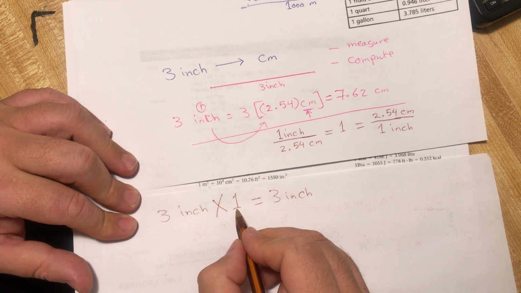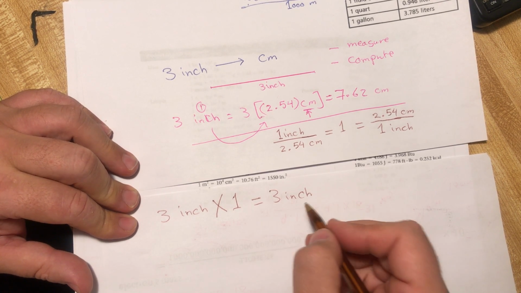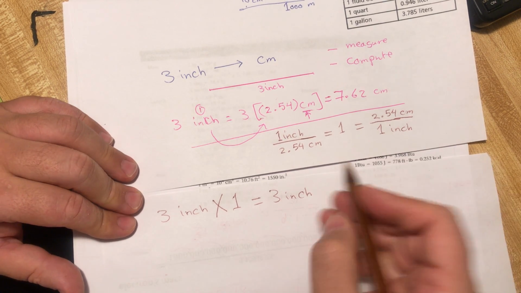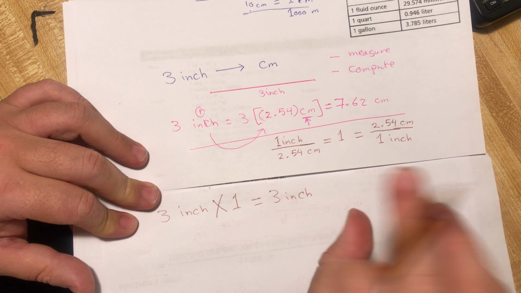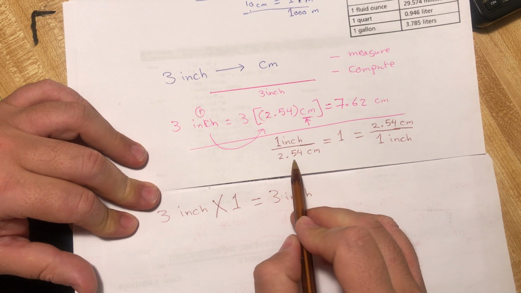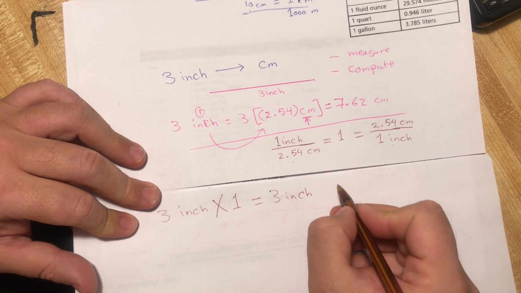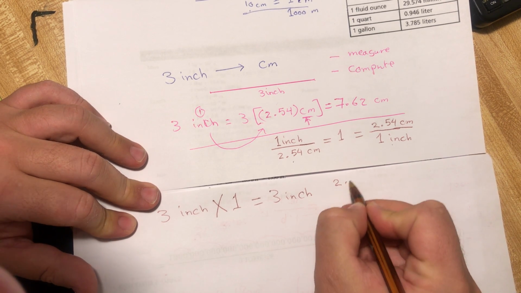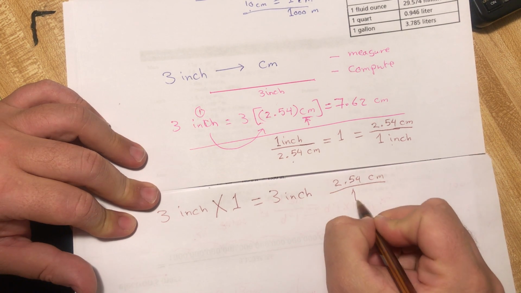I need the final value in centimeters, so I need to multiply it by the exchange value, maybe this one or this one. I will take this one. Look, why? 2.54 centimeters over 1 inch.